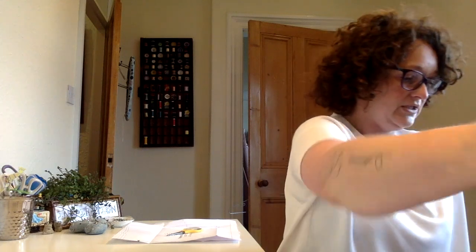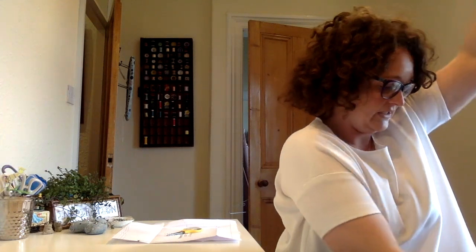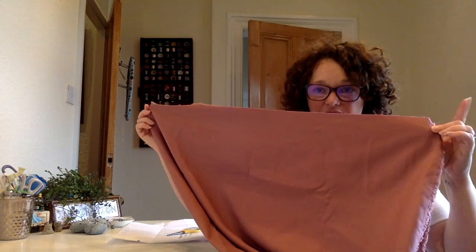Okay, so selvage edges together. We'll go selvage edges together so that we create a fold on this side, and then we have our selvages together on that side. Okay, really simple, that one, and it is the most common. So that's the first one I wanted to show you.